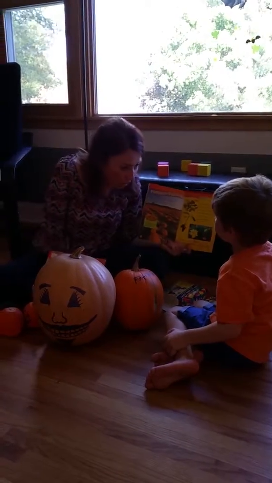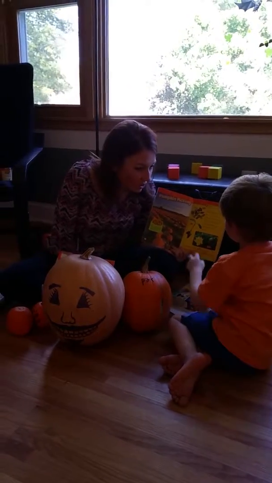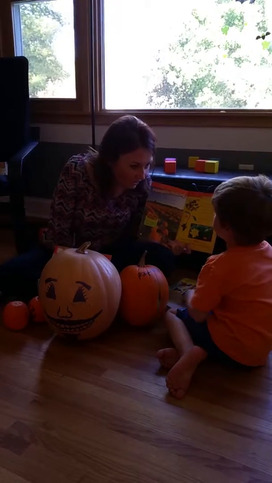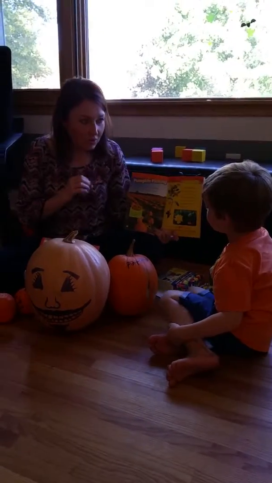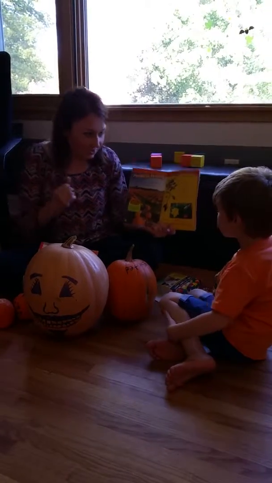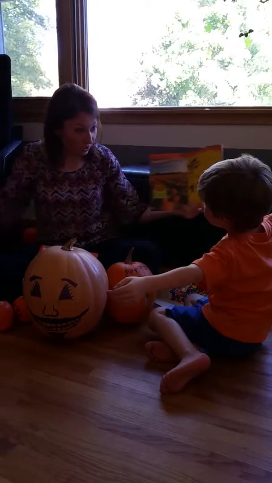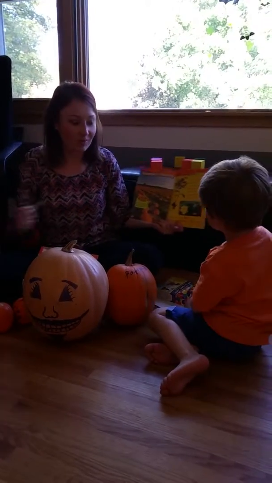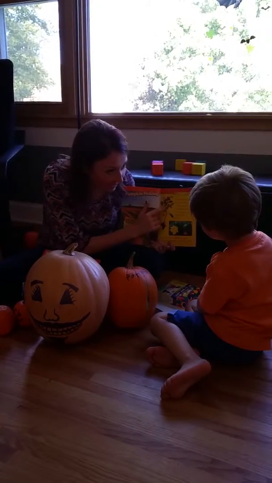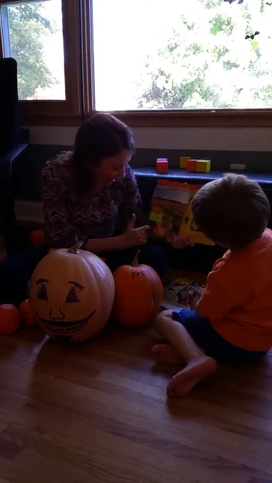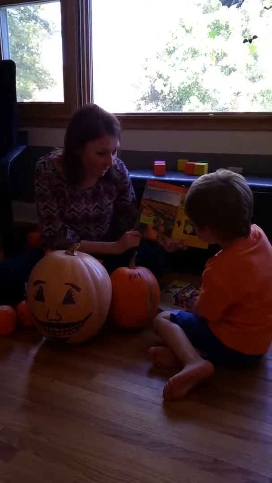What do you know about pumpkin patches? What grows in a pumpkin patch? Tell me what that is. Pumpkin. It's a pumpkin. And does a pumpkin start out really big, or does it start out really tiny? It does grow really big, but it starts out nice and tiny, right? It starts out with just a seed, doesn't it? And you learned about that. And we know that pumpkins grow on vines. We've talked about all of that.